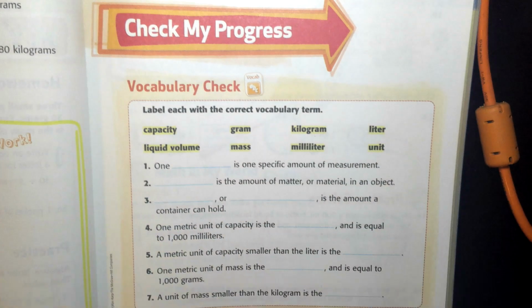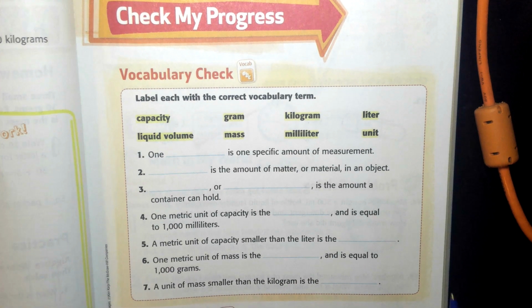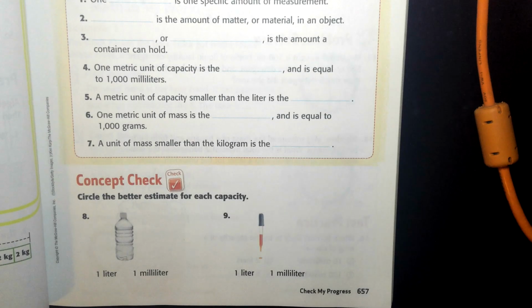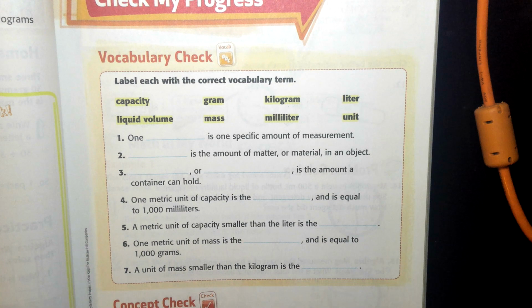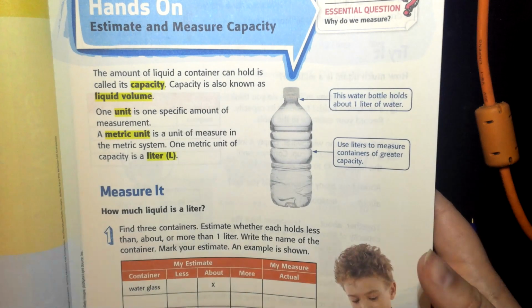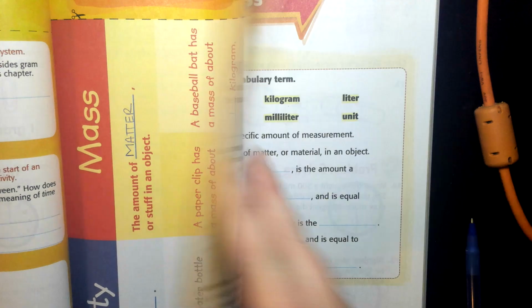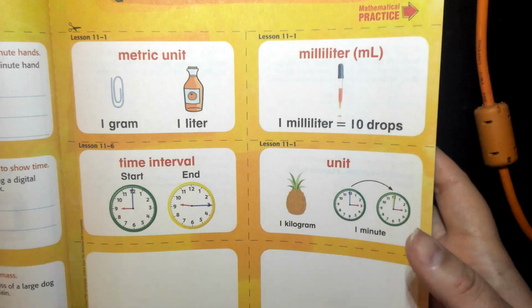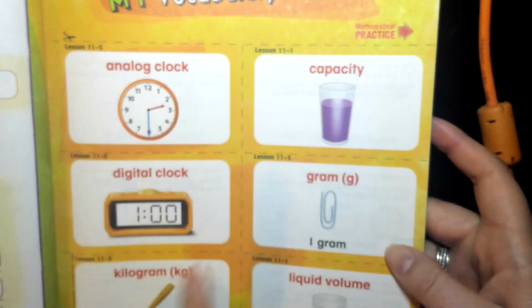So in order to be successful with this lesson, I would suggest that you have out your math book and open up to page 657, and also that you have your vocabulary cards from the beginning of this unit. The vocabulary cards are at the beginning of Unit 11, and they are right here. So they look like this, although you should have yours cut out and put in a safe spot.